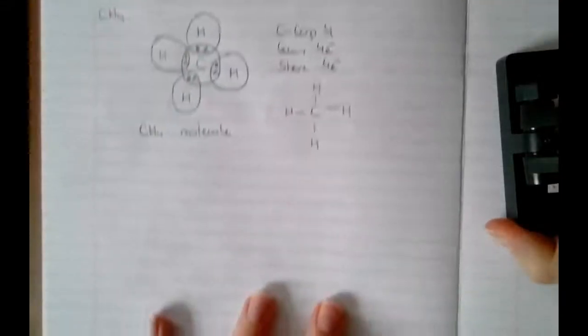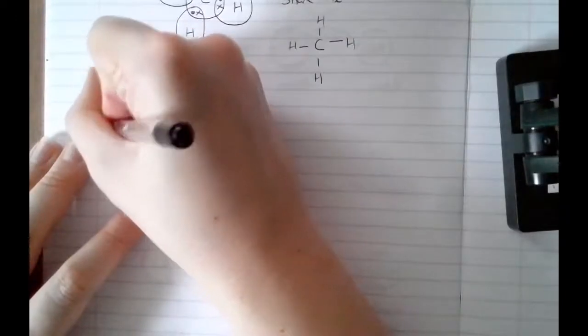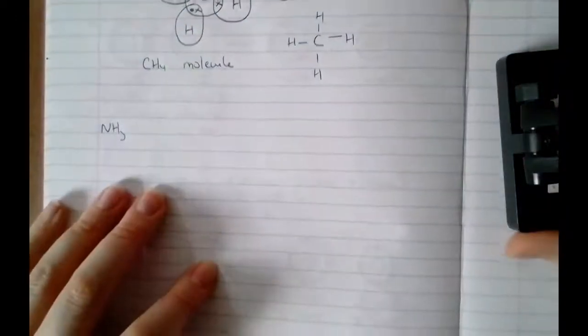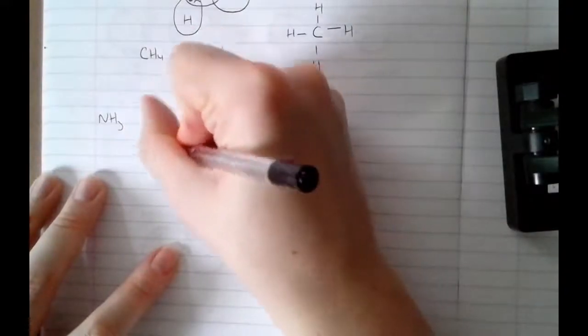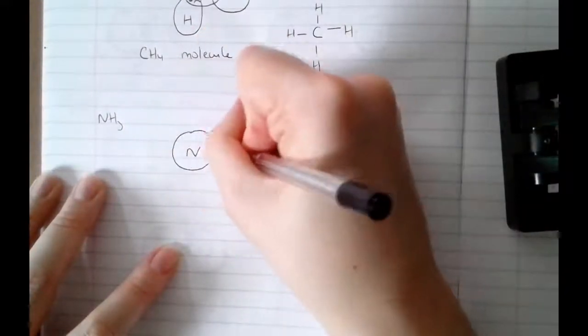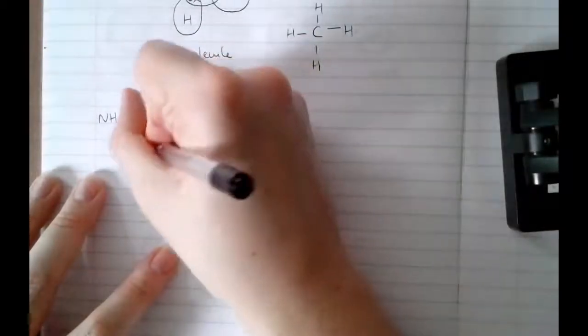So that's CH4. I'm going to do another one. I'm going to do NH3. So something similar. I've got nitrogen and I've got 3 hydrogens. So again, I've only got 1 nitrogen. So I'm going to put nitrogen in the center. And I'm going to put 3 hydrogens around nitrogen.